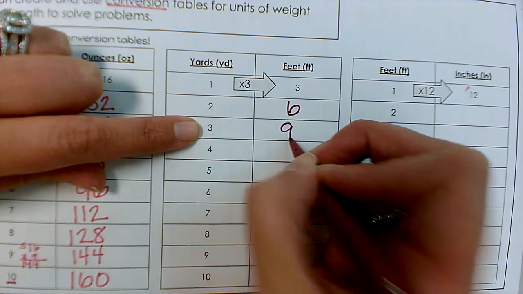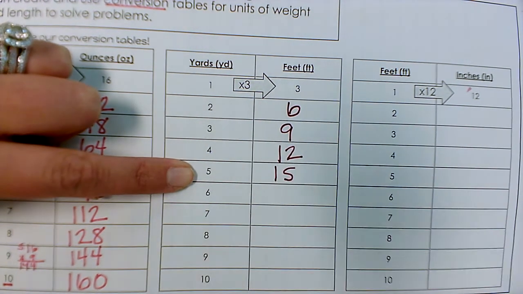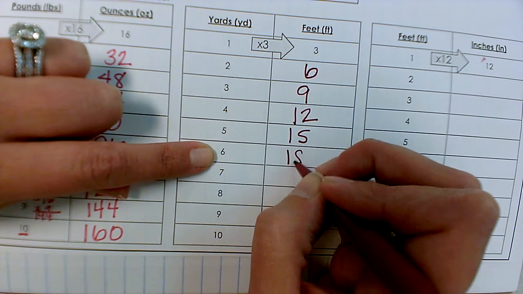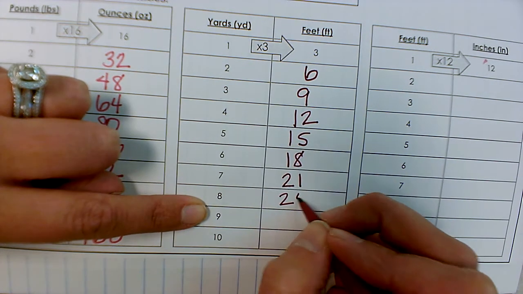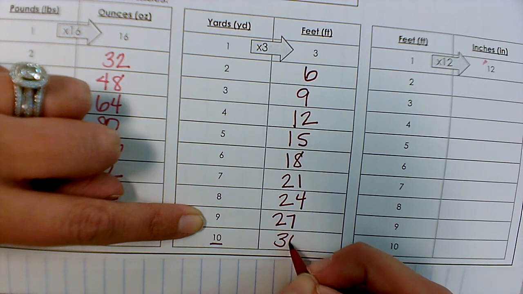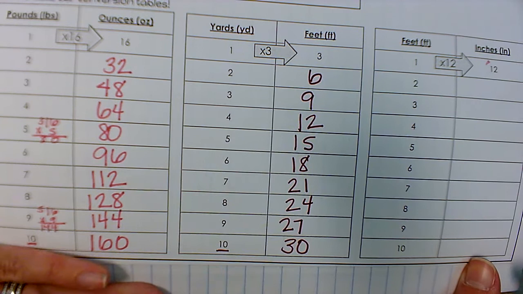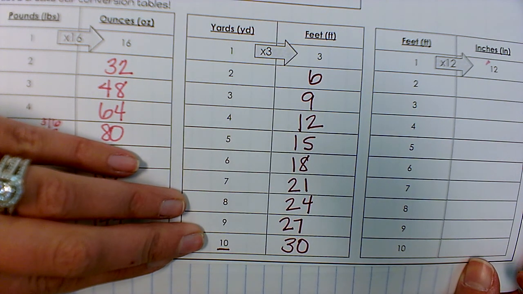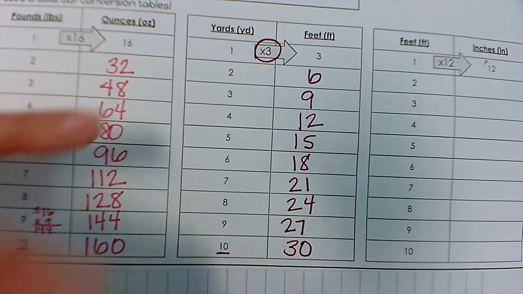3 yards there are 9 feet. 4 yards there are 12 feet. 5 yards equals 15 feet. Notice I'm just skip counting. 6 yards there are 18 feet. 7 is 21 feet. 8, 24 feet. 9, 27 feet. And oh, there's my 10 again, 30. Now we're using this to help. That doesn't mean that we're only going to deal with yards from 1 to 10. We need to figure out how many feet are in 13 yards. I know, though, my rule is going to be multiplying by 3.